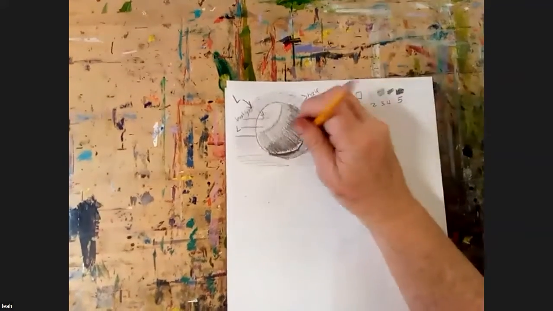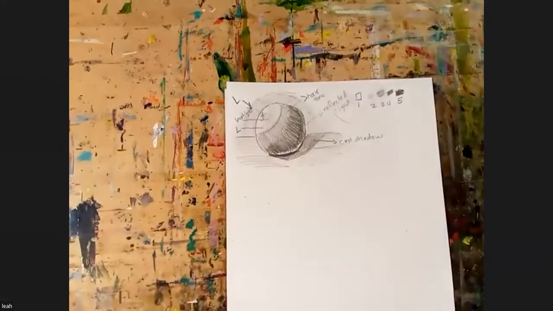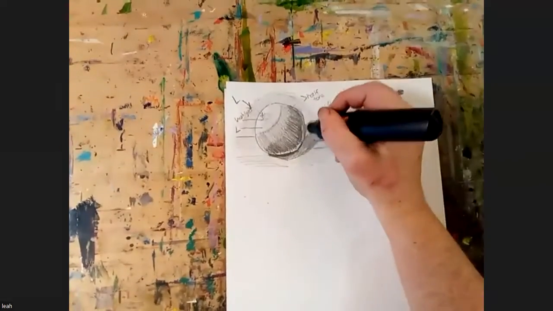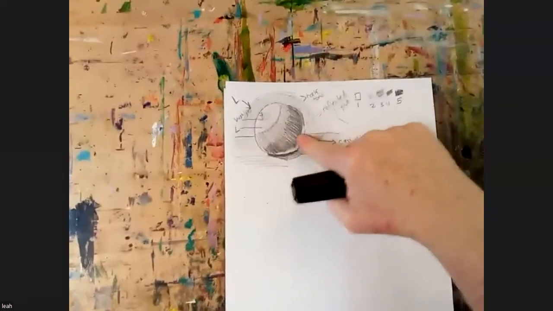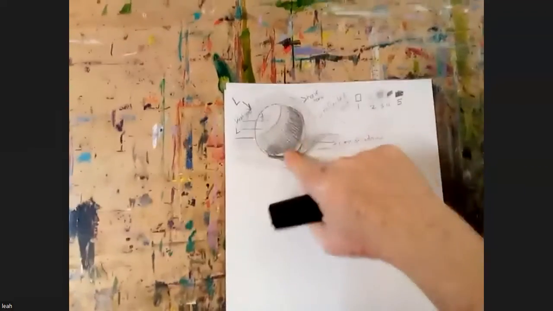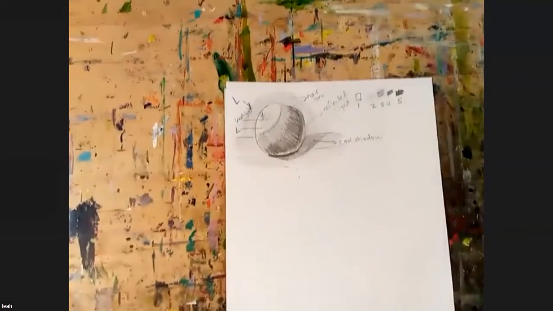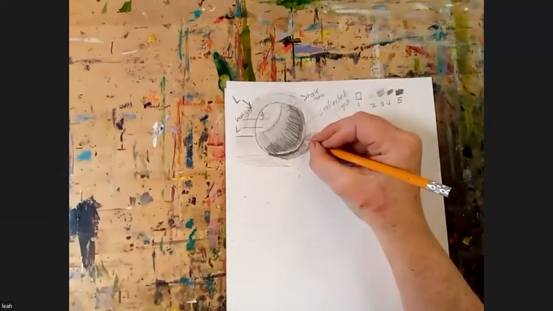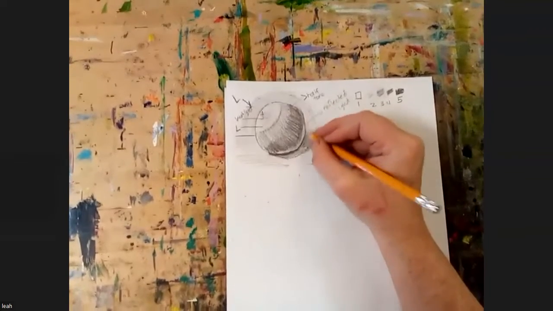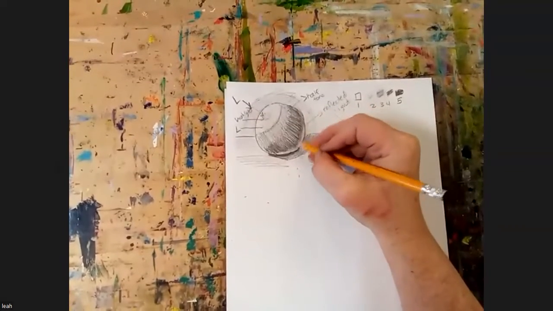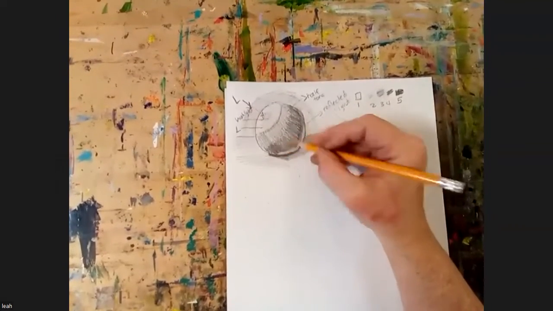So there is this kind of lighter area. It's lighter here than the cast shadow. This is dark, like the cast shadow.